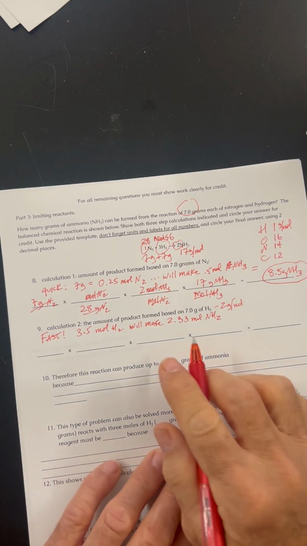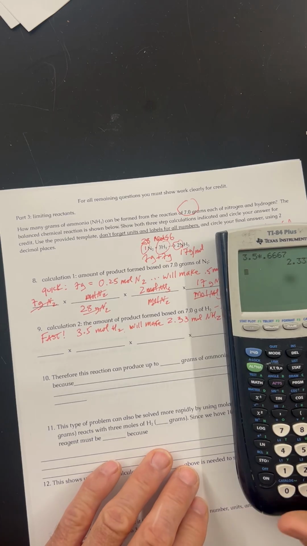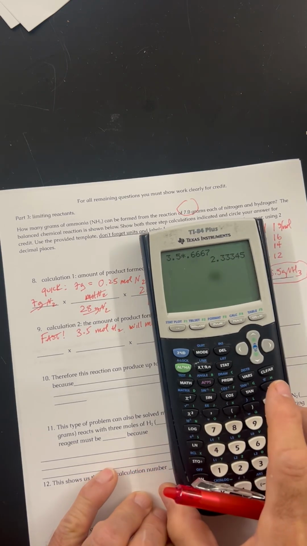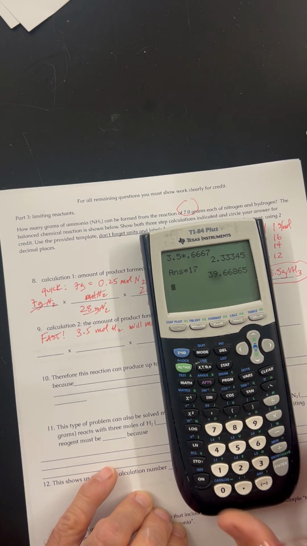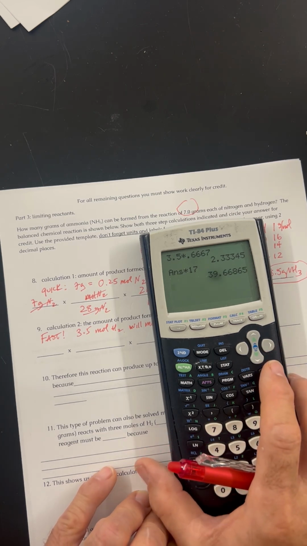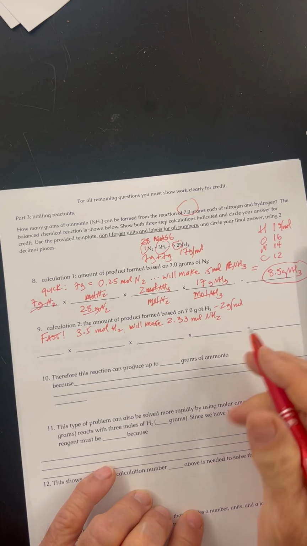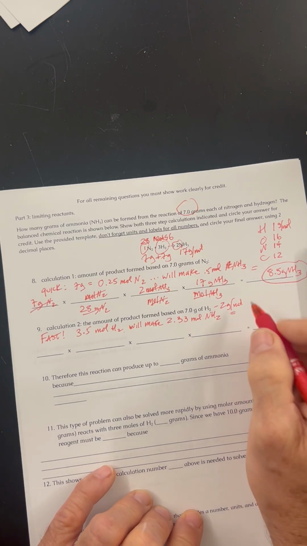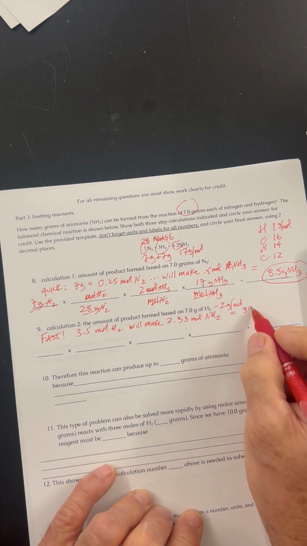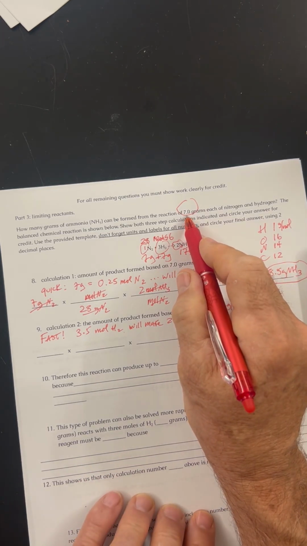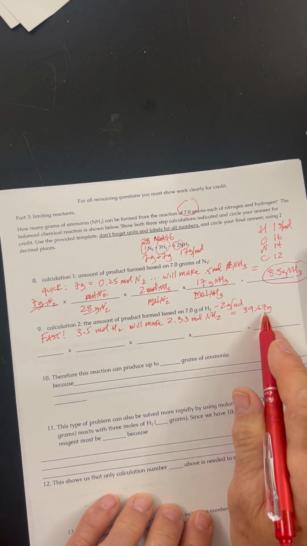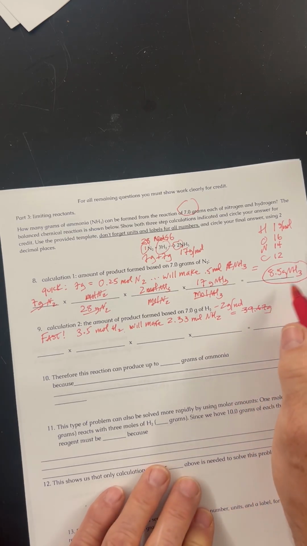And now that's 2.33 times 17. So now we'll just do times 17. And that's 39.6 grams. That's a lot. Equals 39.67 grams. If you want to be picky, we have 2 sig figs here. So I'm going to round this to 2 sig figs. And I'm going to say 40 with a decimal place grams of NH3.